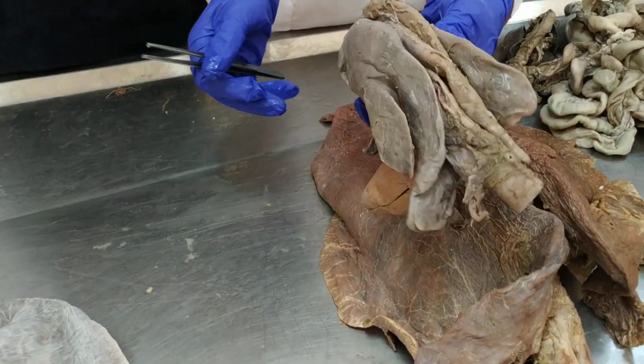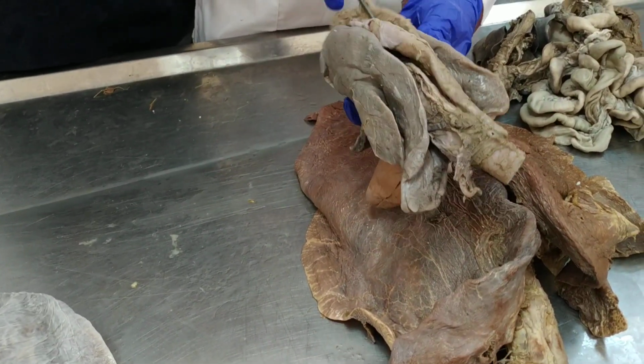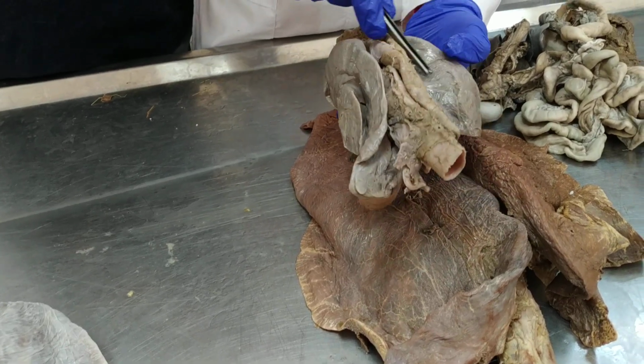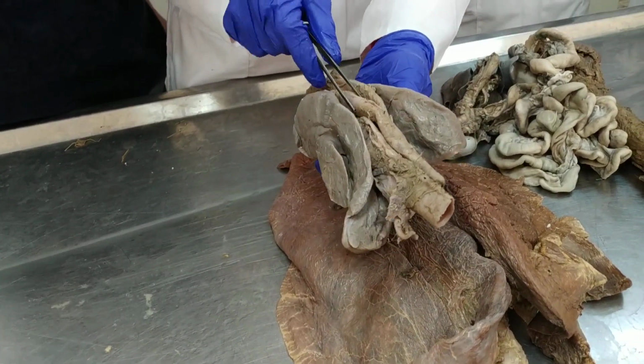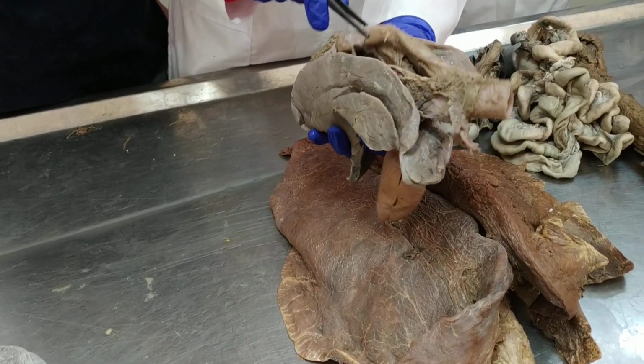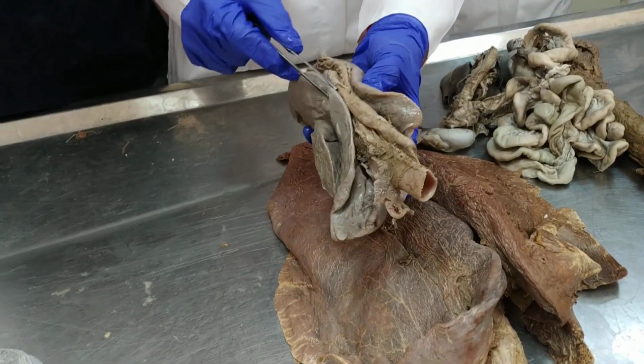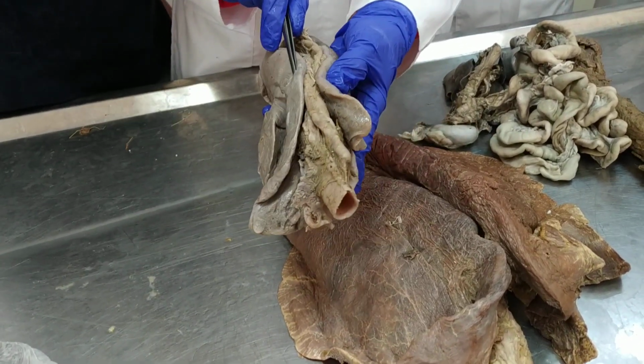This is the lung of the ruminants. You can see here the aorta and this is the impression of it. And this is the esophagus, which has its impression at the right one.